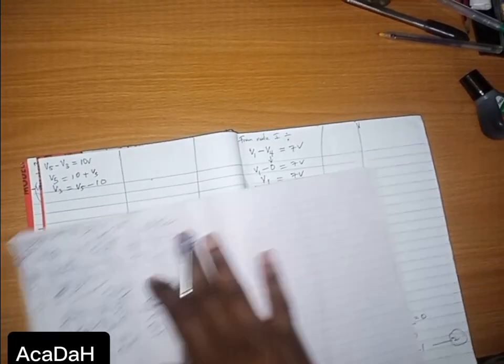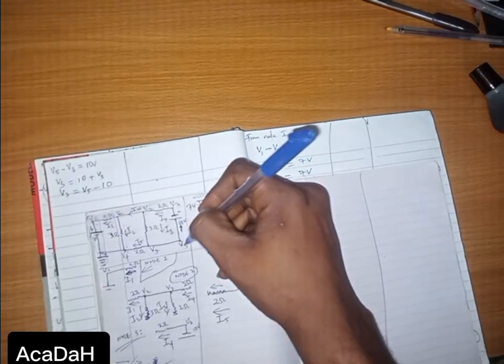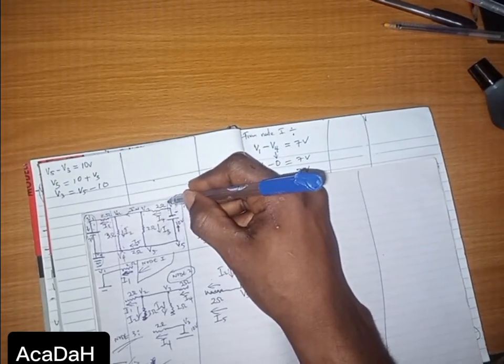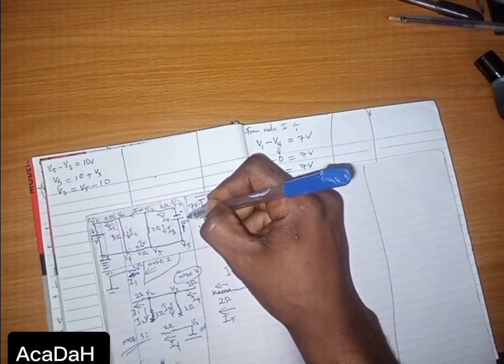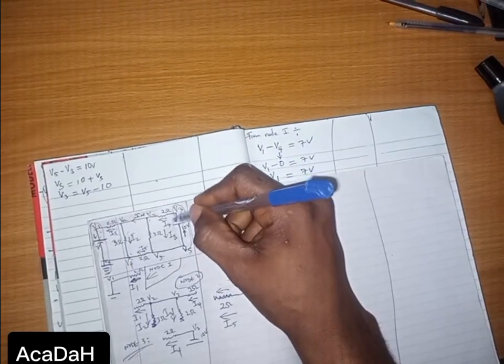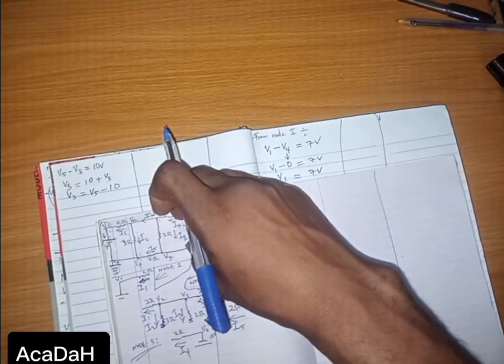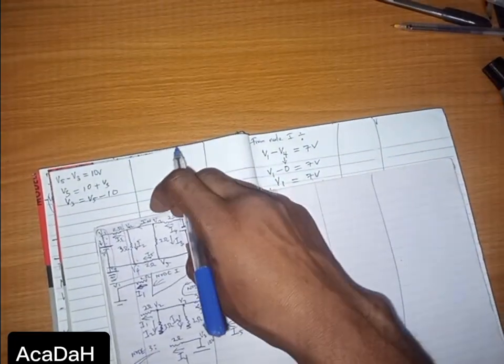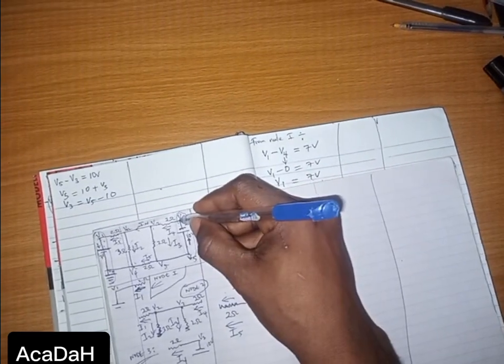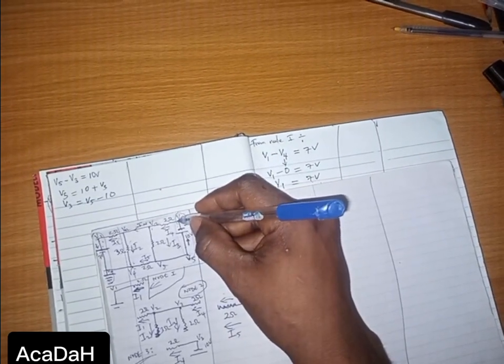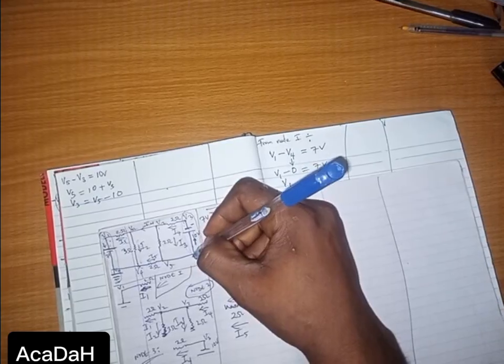Note that, and I've told you, once you have anything like this, find the supernode immediately. How do you find the supernode? Remove all the voltages in this place. Say you open circuit this, or just say you cover it, not seeing the voltages.